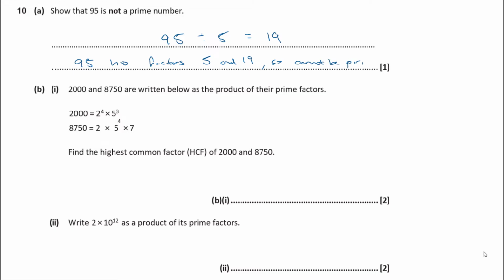Now I don't have to find all of the factors, do I? As long as I find one other factor that isn't 1 or 95, then it's not prime, so that's enough.